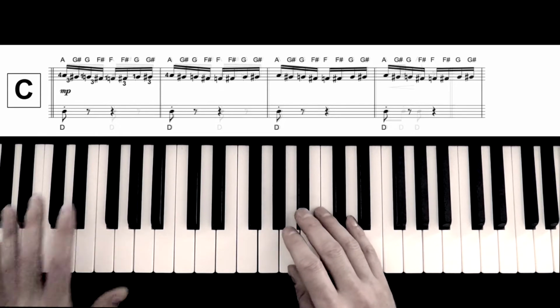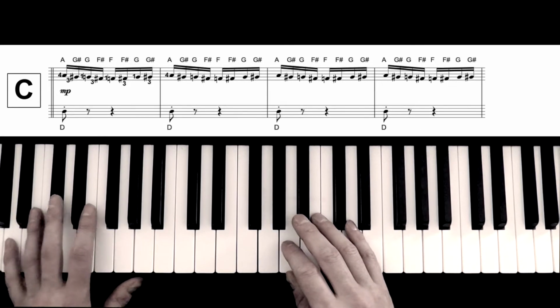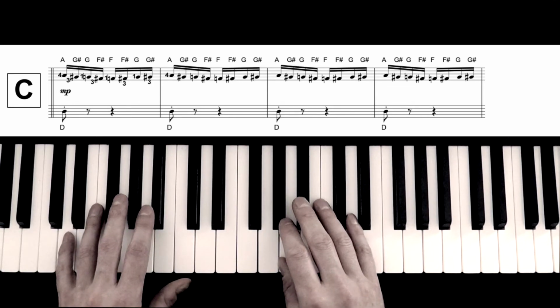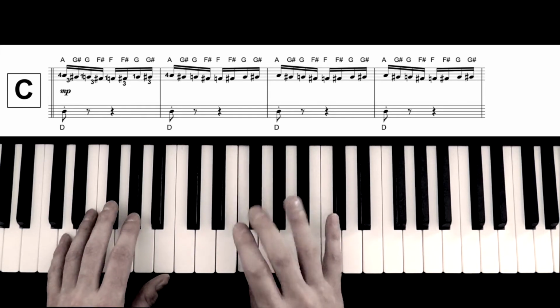And the left hand does exactly what it did before. It was playing an A all the way through. Now it moves up, so as the right hand moves up, the left hand also moves up, and it's going to do the same thing but with a D.